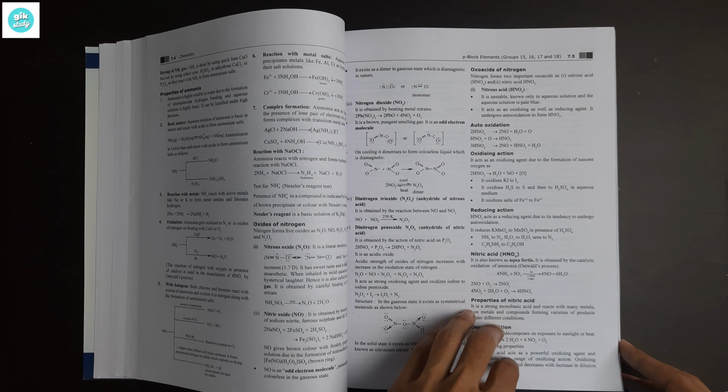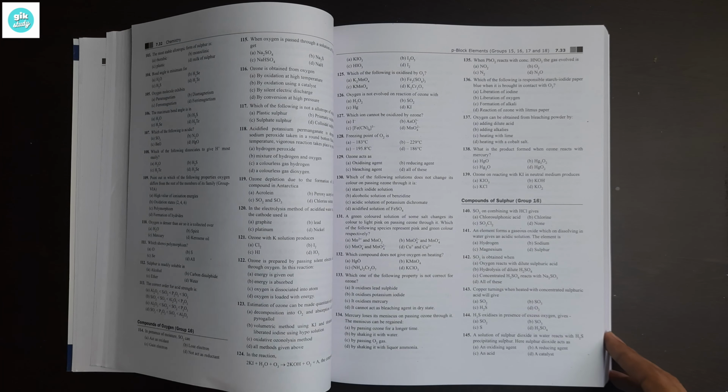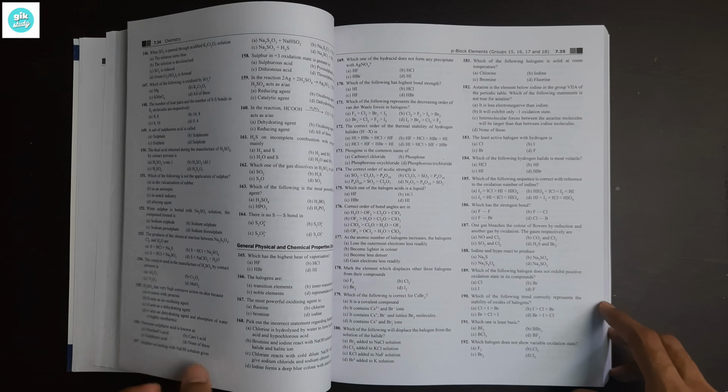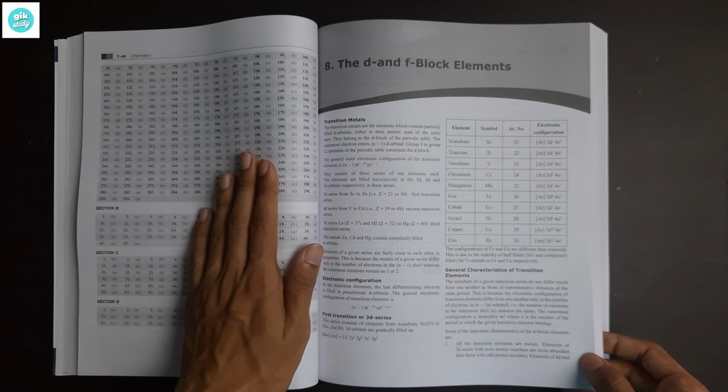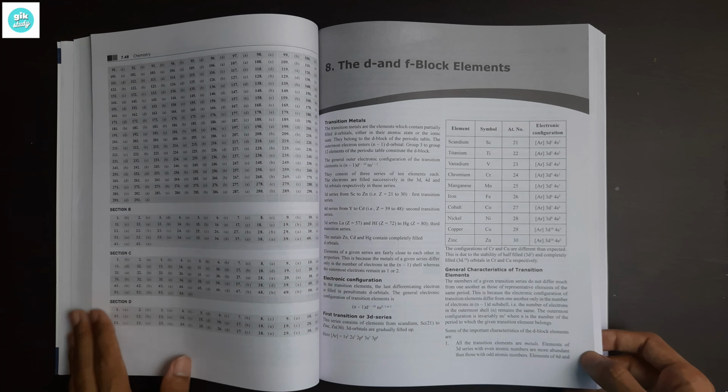Exercises. Now answer key. Now chapter 8, the D and F block elements.